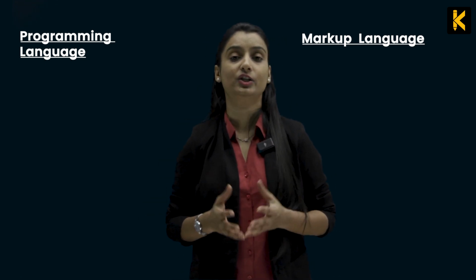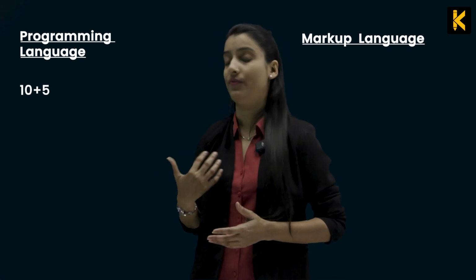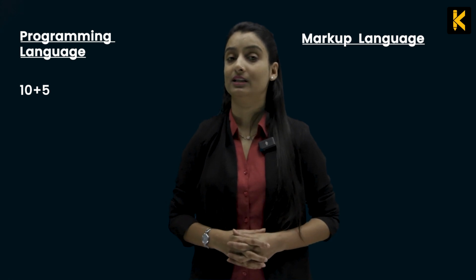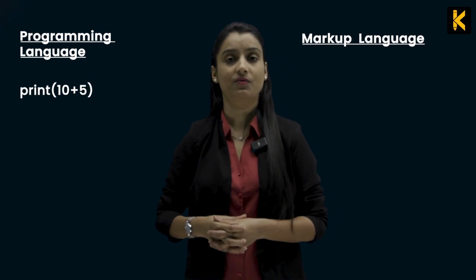Say suppose I wanted to perform the task of addition of two numbers, let's say 10 plus 5. How do I need to write the code? Let's write the code in one of the programming languages. Here I will be using the Python programming language. So in Python, I will write the code like this: print 10 plus 5.